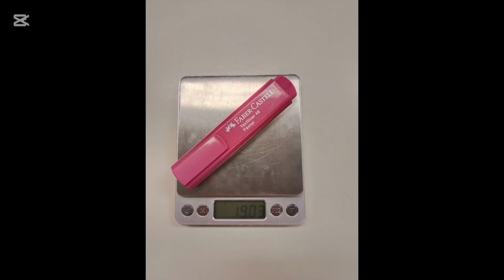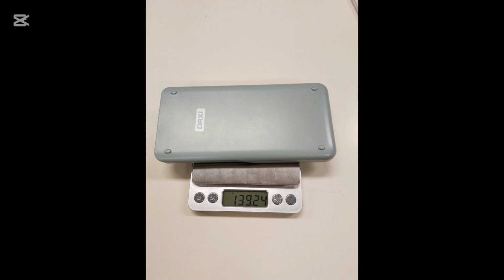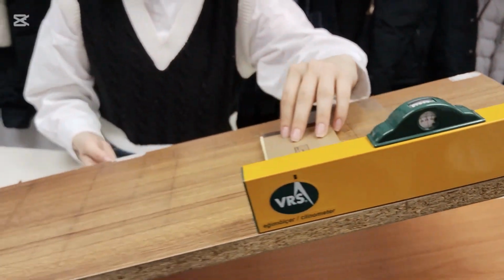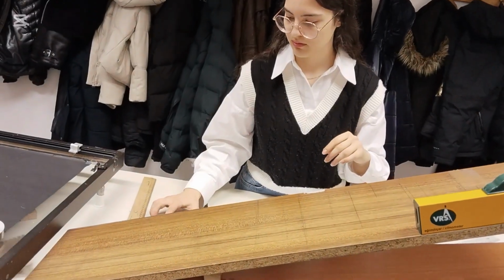For the first part of my experiment, I measured the 6 objects that I'm going to use. After that, I adjust the angle on the incline and measure distance to release the object. And when they're moving downward, I measure the time with the timer.